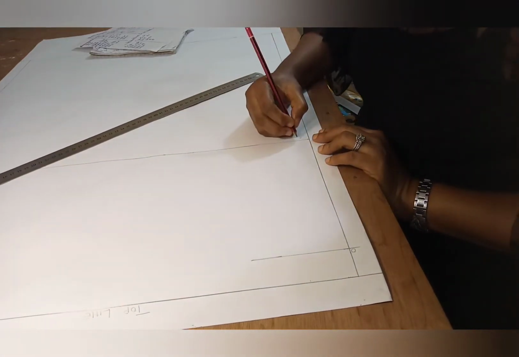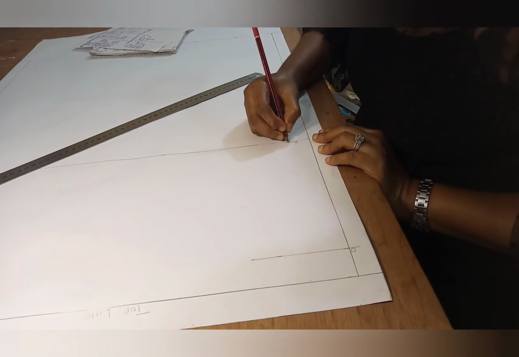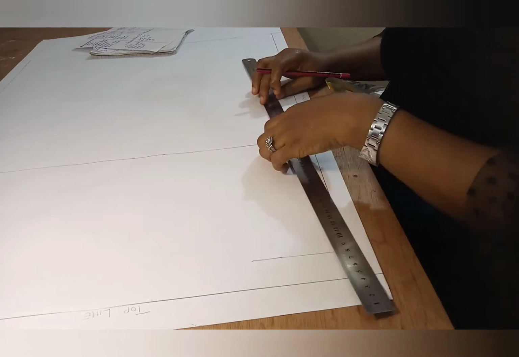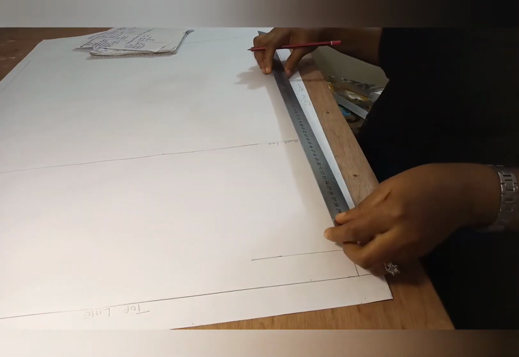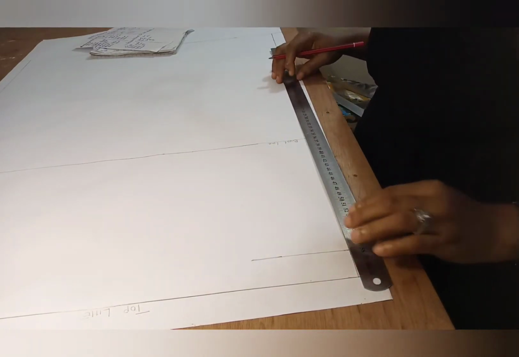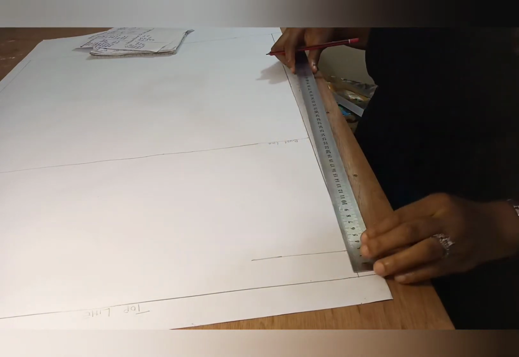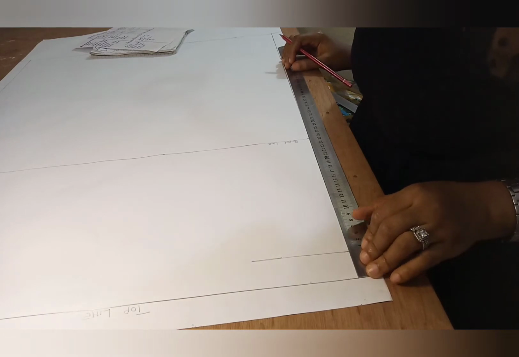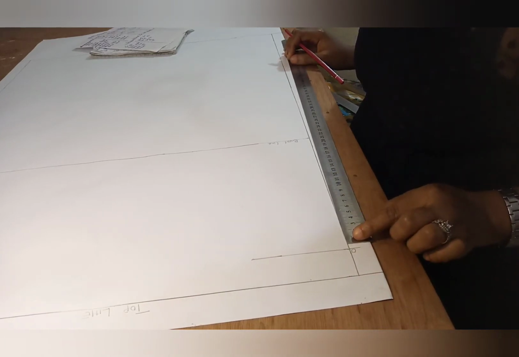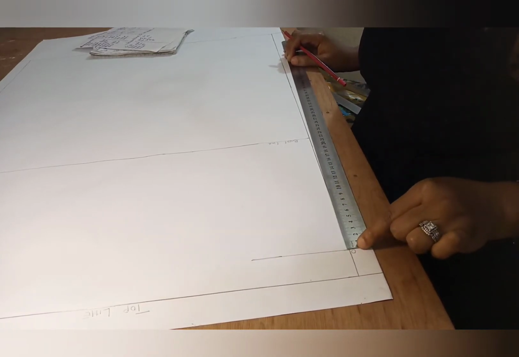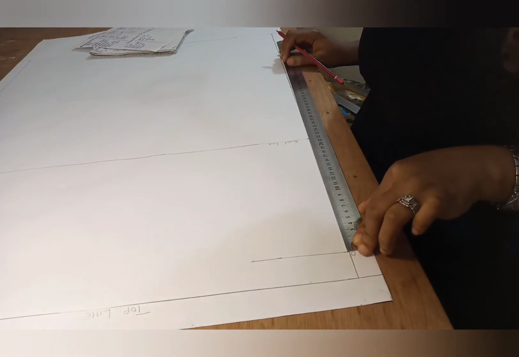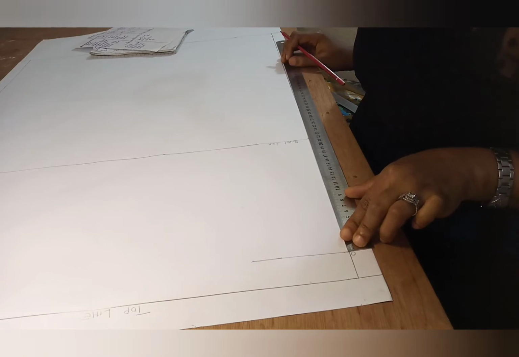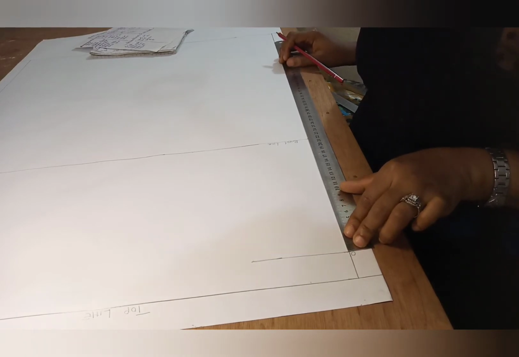So you label bust line. The next thing to do is to get your length to waist. Your length to waist is usually measured on the client's body. So the length to waist for this pattern is 41. From your point O again, please note, it's from point O that we take our measurements. That's the starting point of our CB. So you measure from point O, 41 cm.